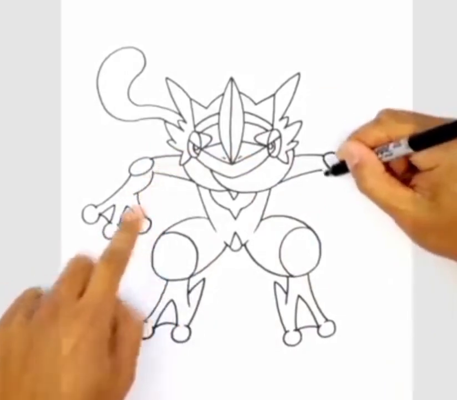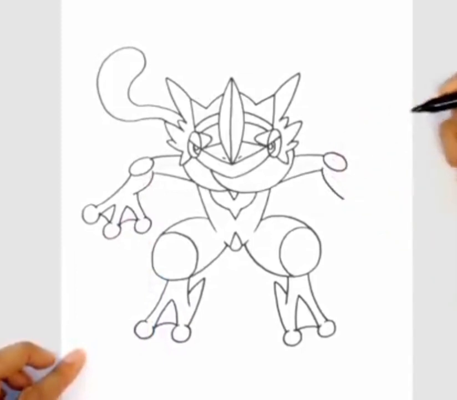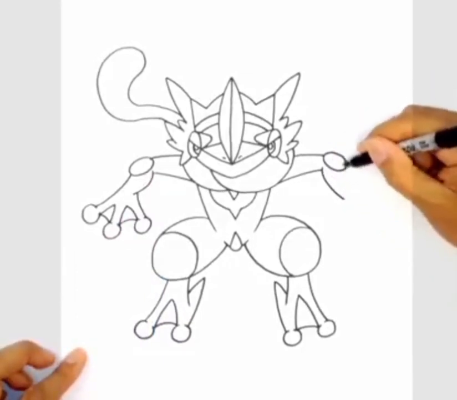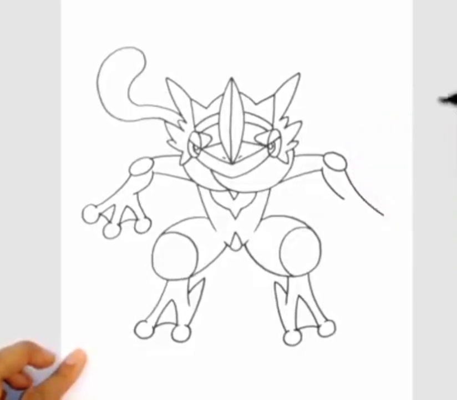Let's do the exact same thing on this side. So let's start with the inner part of the arm. So right here, we're going to do an overlap, coming in towards the wrist. On the outside, on the end of this oval, we're going to curve out towards the finger.